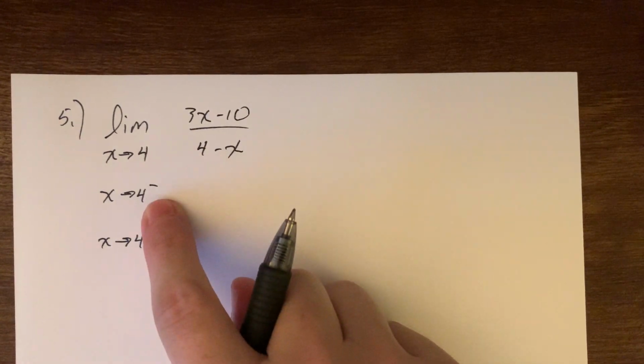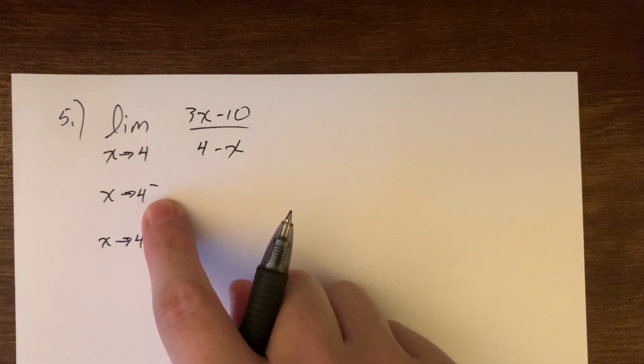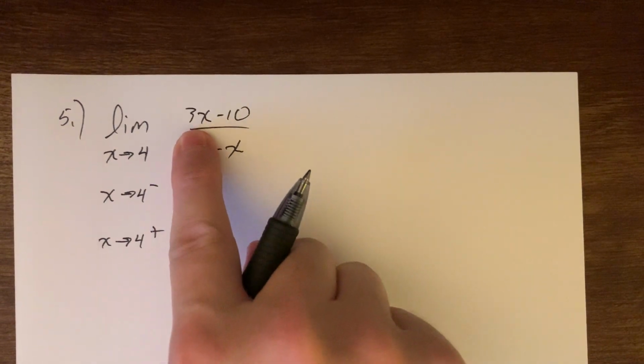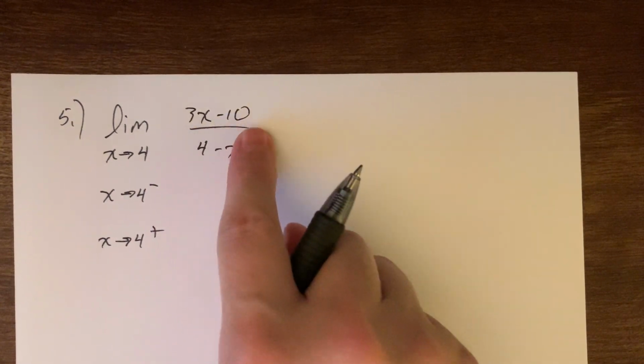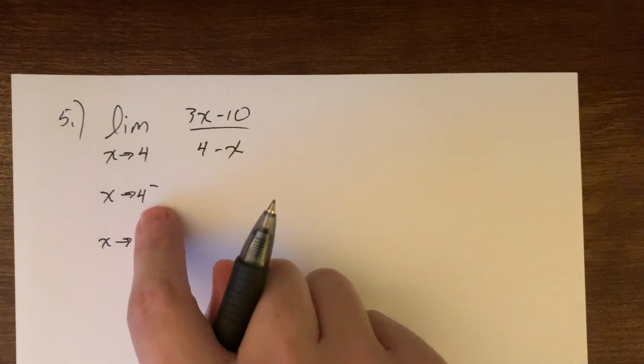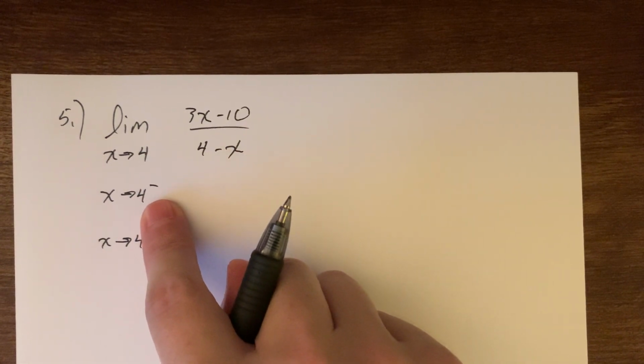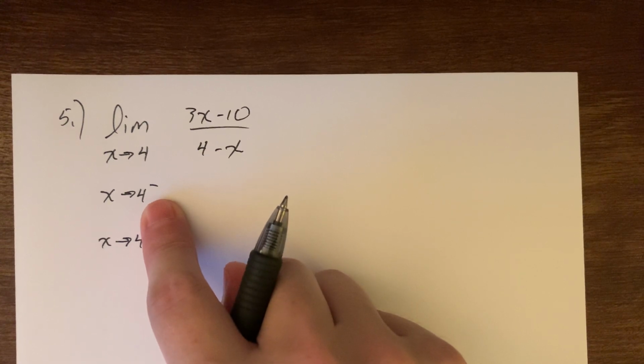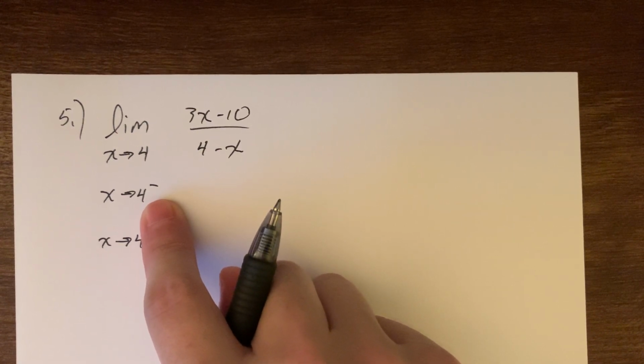And now, this is where it's another important spot. If you say what approaches 4 from the left and you say 3, you go to the top and you go 3 times 3 is 9, 9 minus 10, and you get a negative. No good, everybody. You gotta be closer. At least something like 3.5, but 3.9 would be even better.